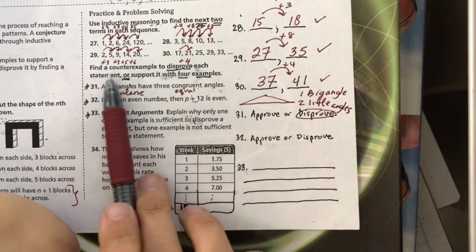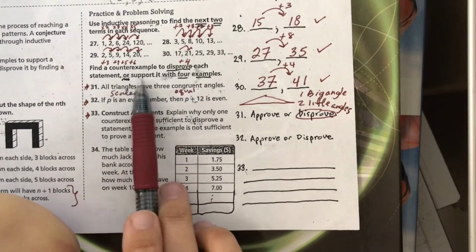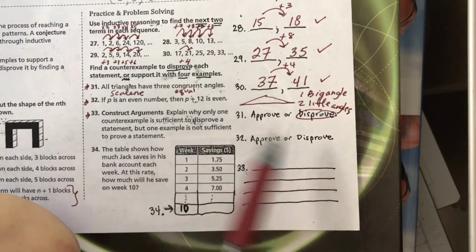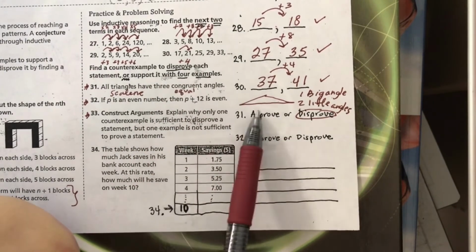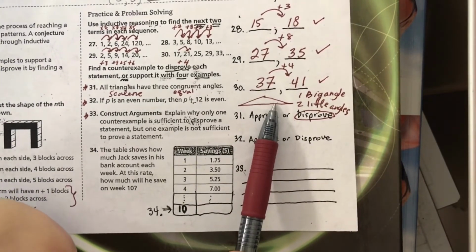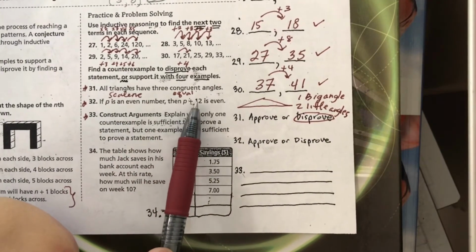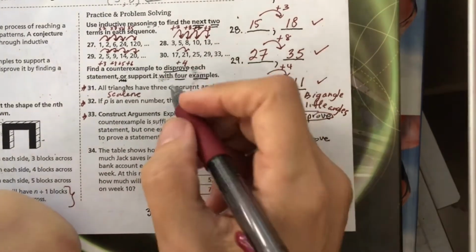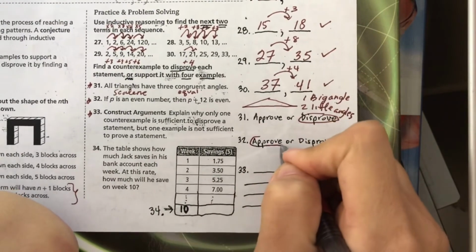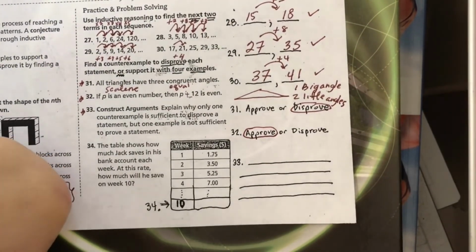Now it says if I approve or disapprove, but if I agree, I have to support it with 4 examples. If I disapprove, I just have to give 1. This is called a counterexample. So let's see. If p is an even number, then p plus 12 is even. And I think I agree with that. I approve of that statement. So now I have to give 4 examples.